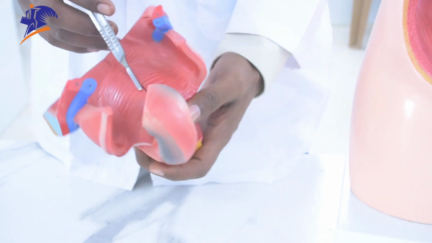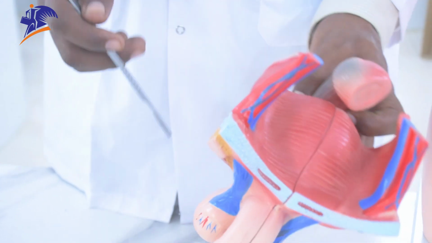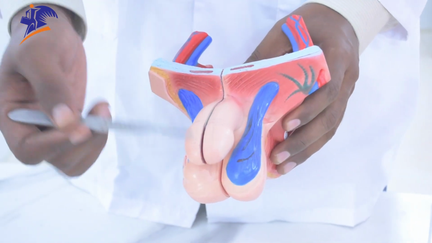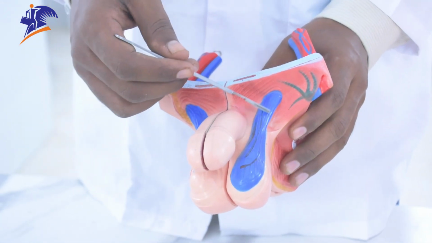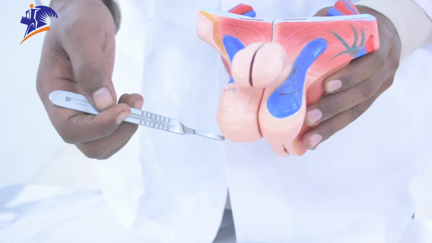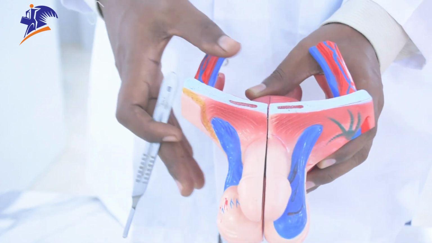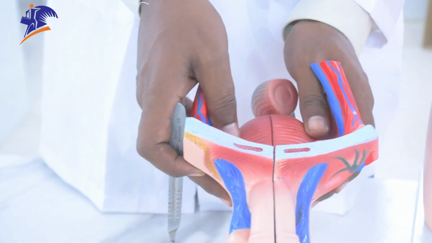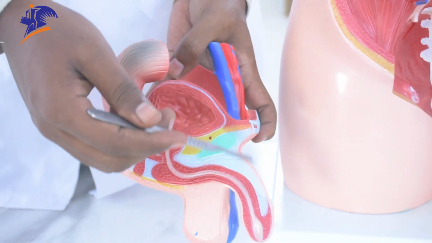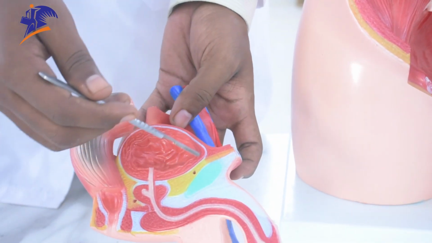Posteriorly it is related to the rectum. This is the external genitalia, as we mentioned: penis, glans of the penis, spermatic cord and the contents of the spermatic cord, the left testis, right testis, and the scrotum covering both testicles. When we divide this mannequin in the left sagittal plane, we will see the urinary bladder clearly.